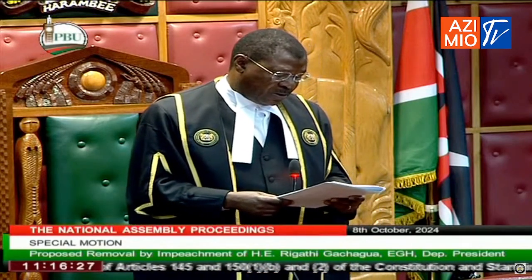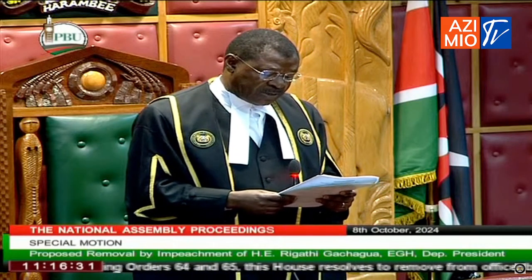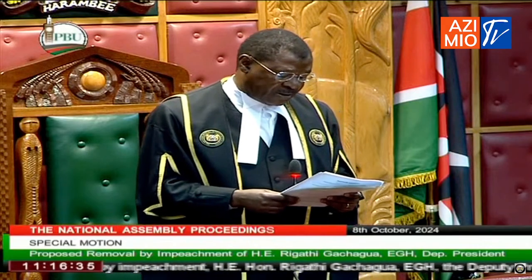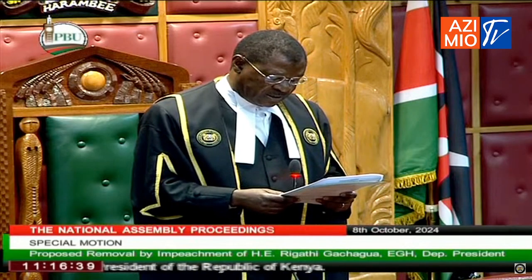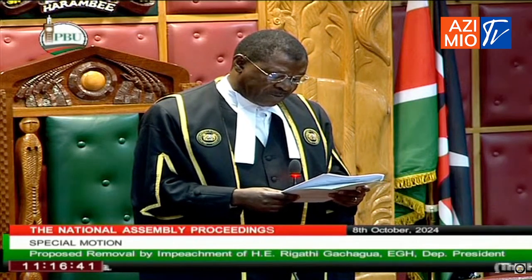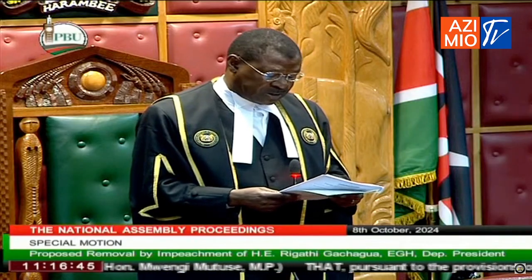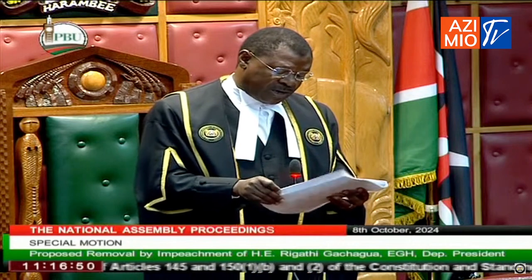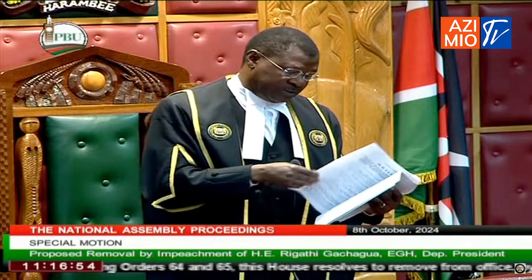10. Gross misconduct by openly and publicly insubordinating the President, who is the head of state and government. And 11. Gross misconduct by persistently bullying state and public officers. Honorable members, the motion is supported and the list is attached by 291 members of this House.